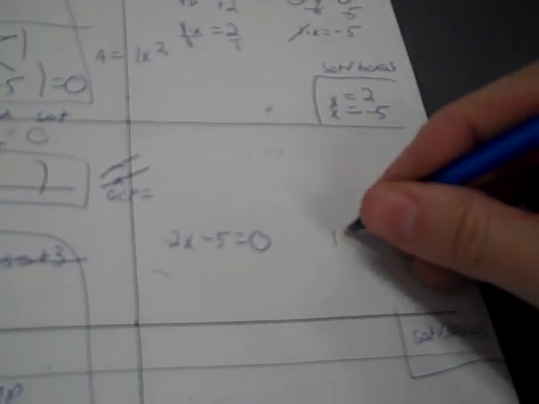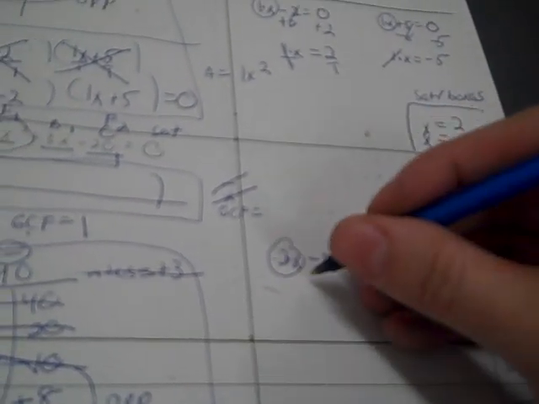So I put equals 0, and I do not have a GCF that I did. I didn't do anything there, so that's my F1, that's my F2. Okay, and then I solve. So 2 times x minus 5 could equal 0, or 1 times x plus 4 could equal 0. So I dot my variables and do my math.